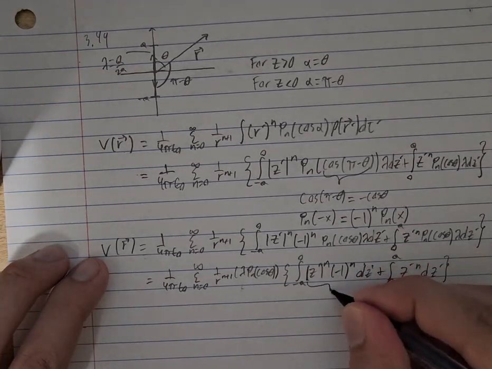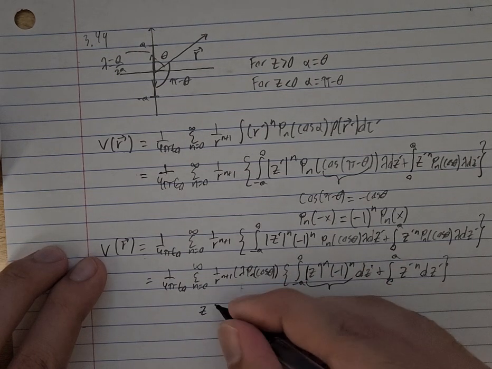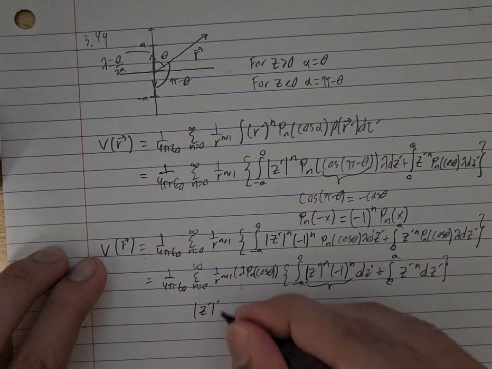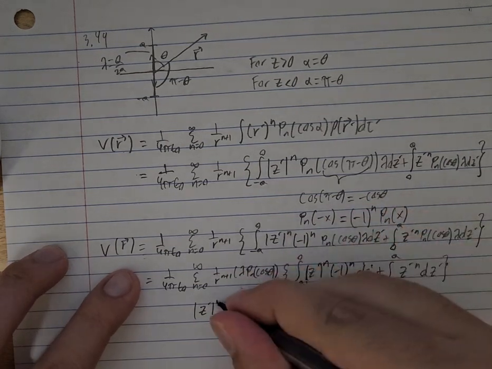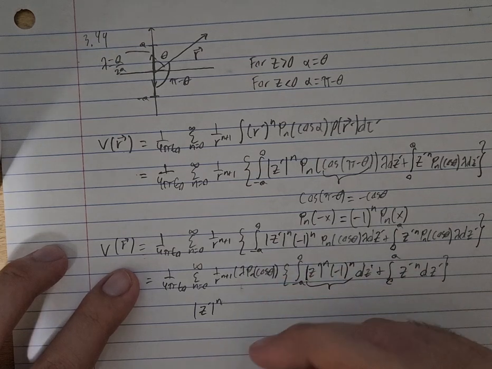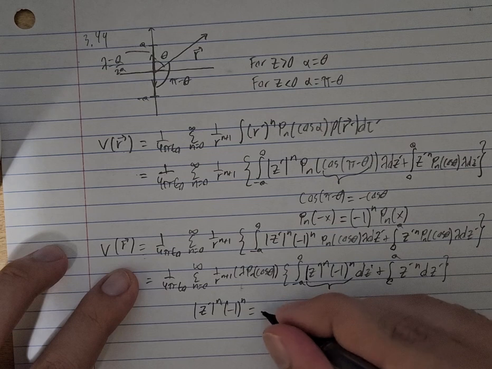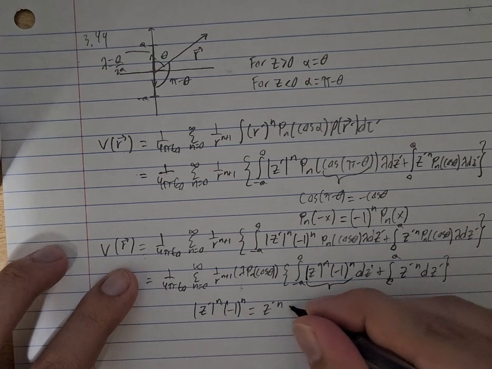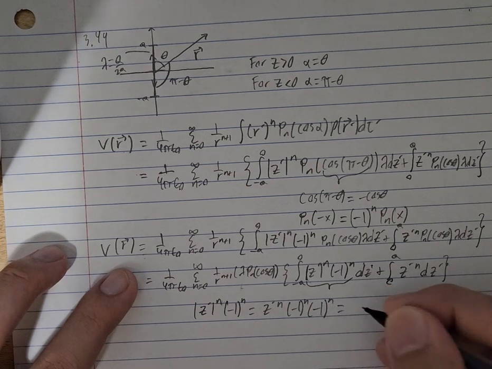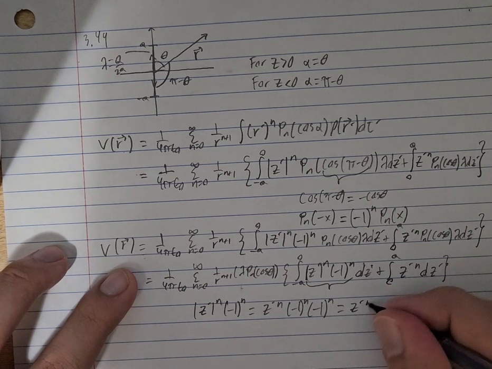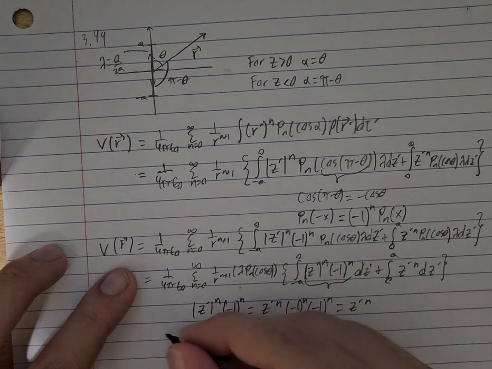Now, this absolute value of z prime to the n times negative 1 to the n can be written as z prime to the n times negative 1 to the n times the other negative 1 to the n, which just leaves us with z prime to the n, which means we can combine this integral.